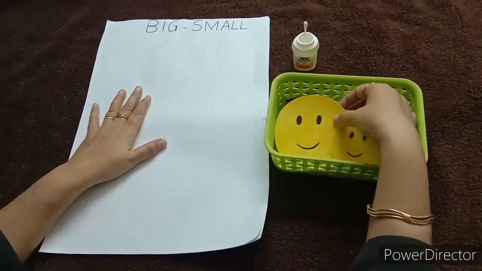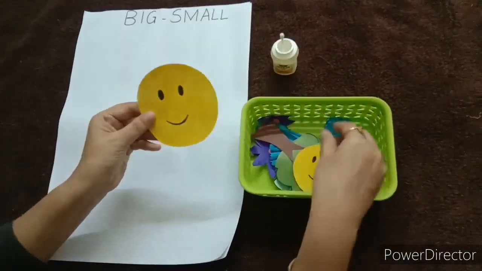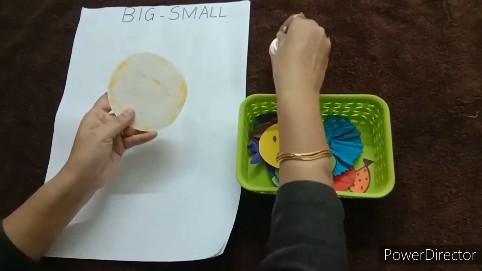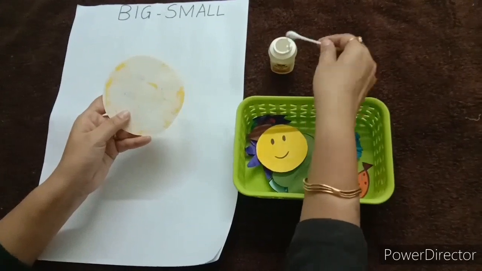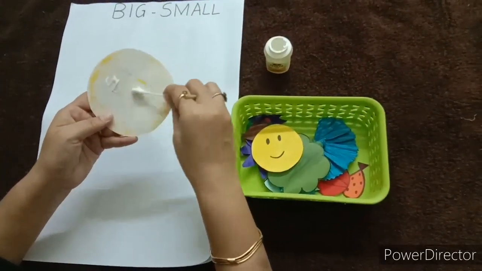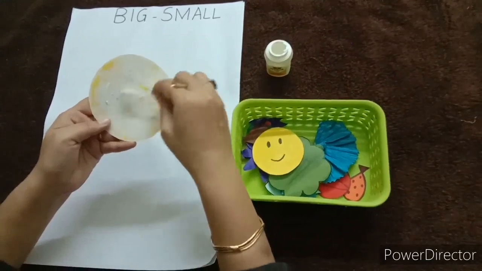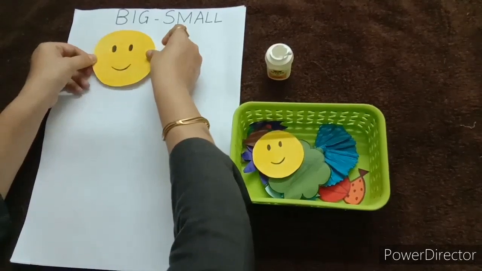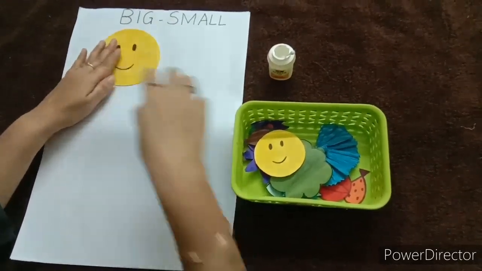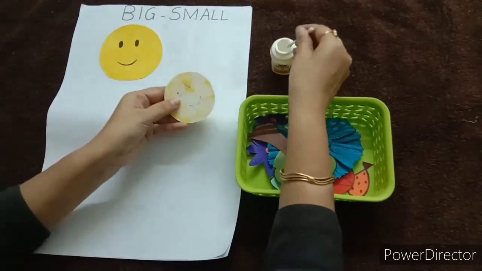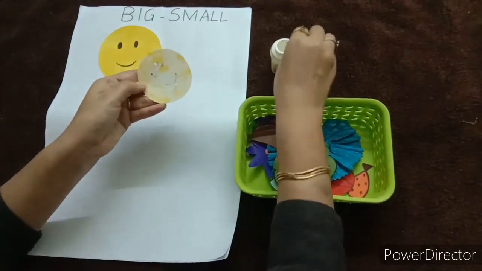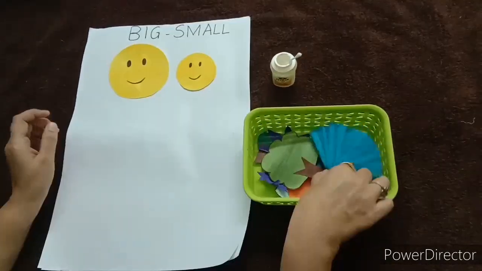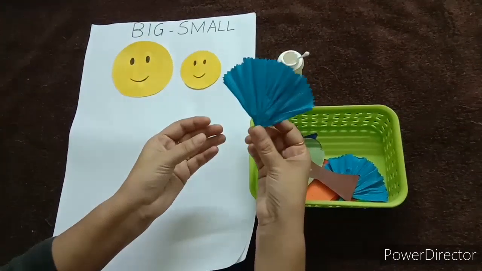So let's start. Now can you see, this is a big smiley and this is a small smiley. So we will stick them together with glue. You can also use Fevistick or whatever you have at your home. Take the help of your mama. Big smiley, and now I will take the small smiley. Like this.